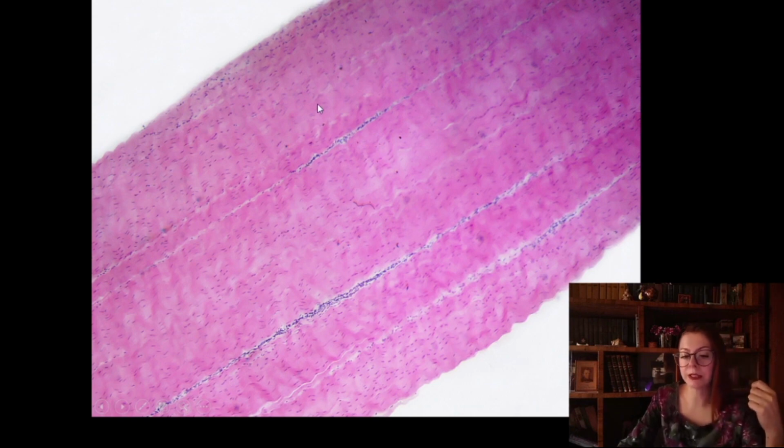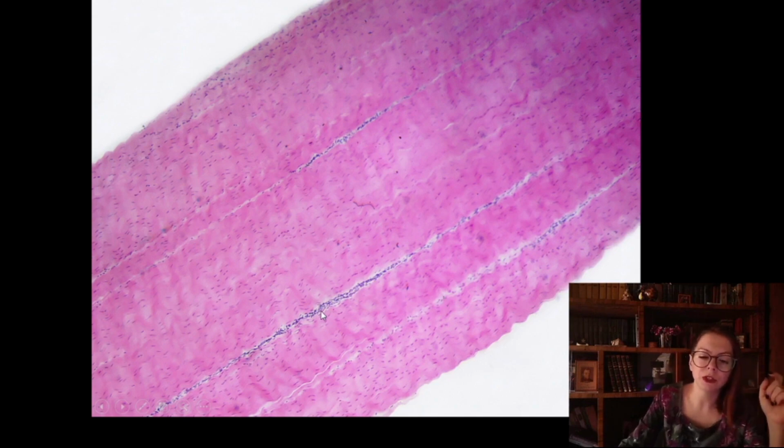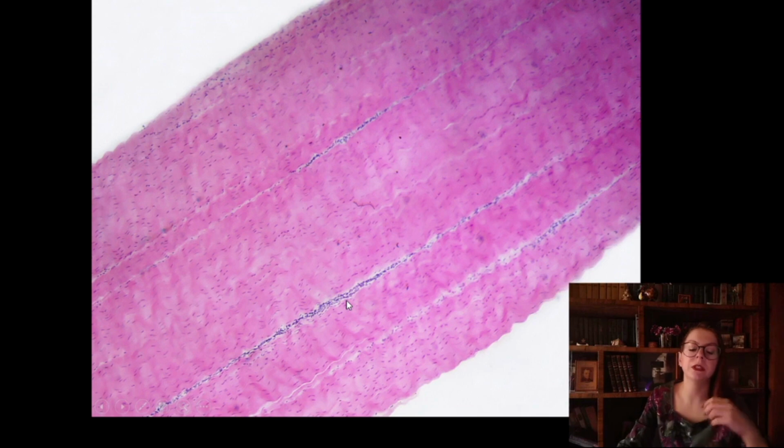Notice that the tendon is so thick and dense that it needs to be subdivided with a loose connective tissue into bundles. So here we can see loose connective tissue, which is represented by the so-called endotendineum, the connective tissue providing blood vessels and nerve endings inside the tendon, inside the dense connective tissue.